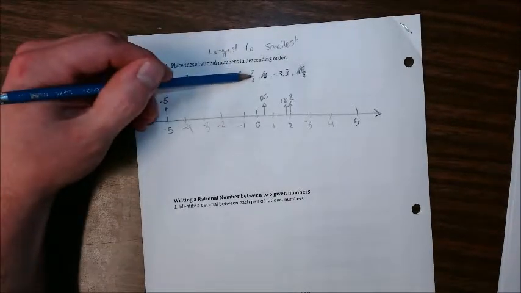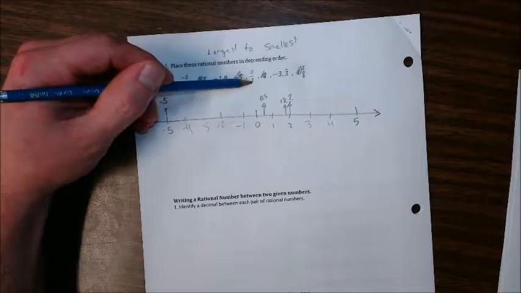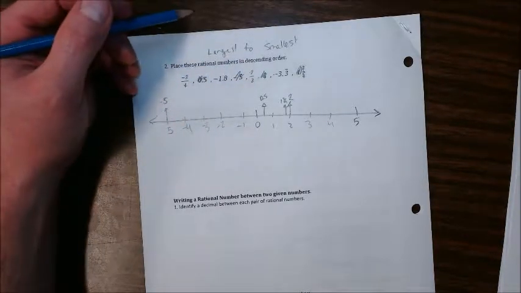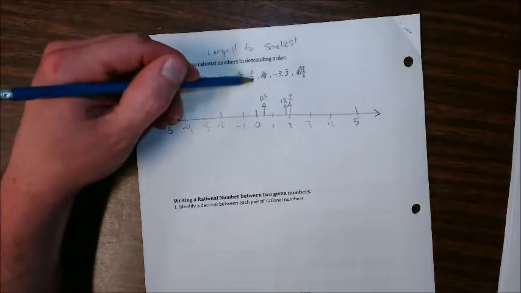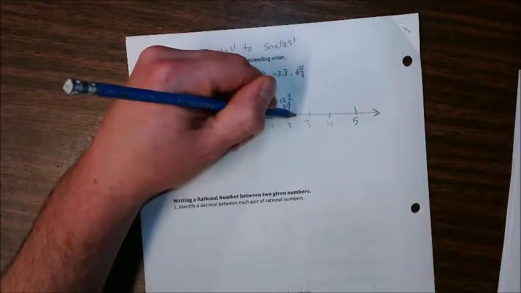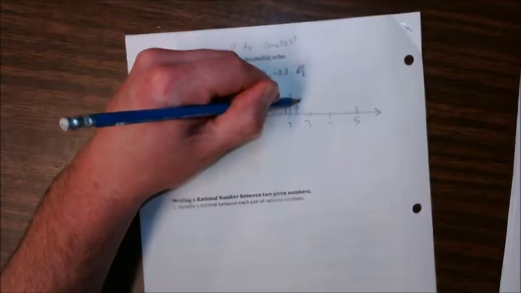I've got a positive 7 over 3. So what we could do is we could go 7 divided by 3, or we could change this into, say, a mixed fraction. So 3 goes into 7 twice. So this is like 2 1/3. So actually this is a little bit bigger than 2. I'm going to put it over here, 7 over 3.